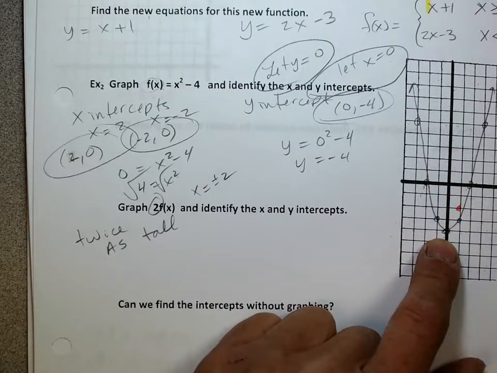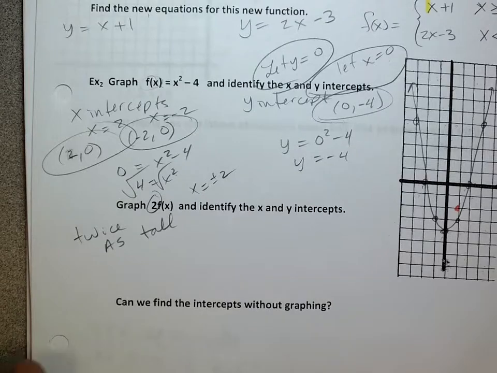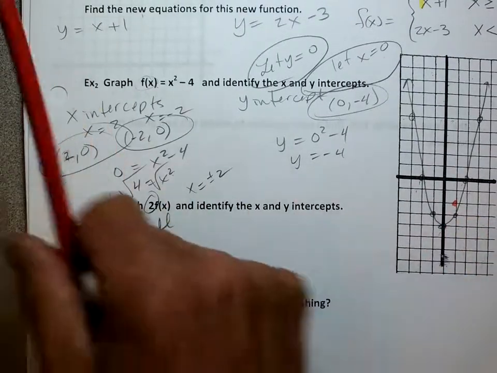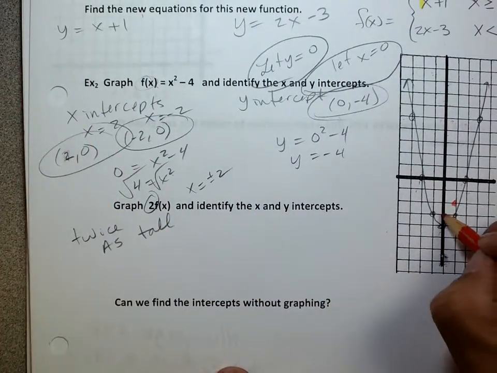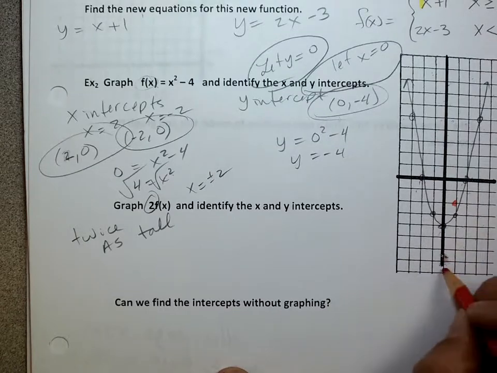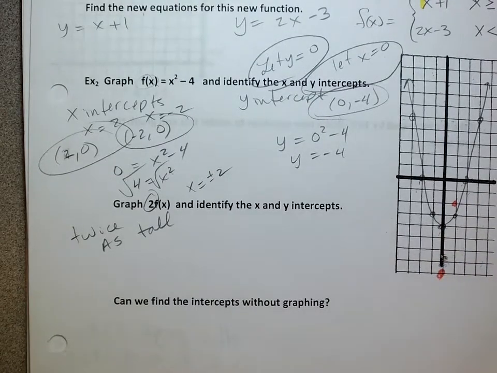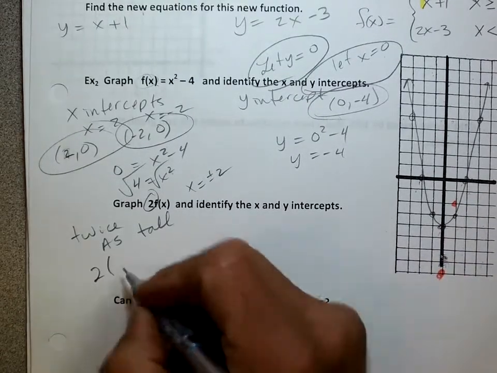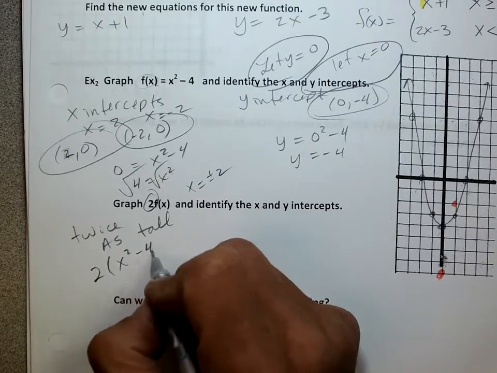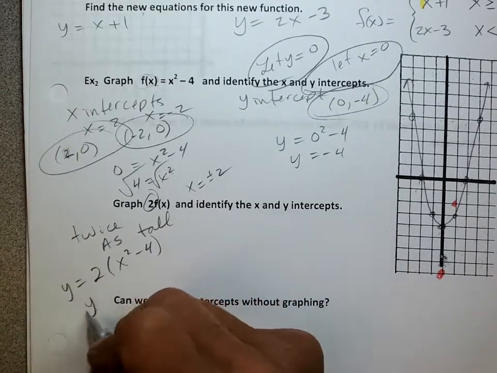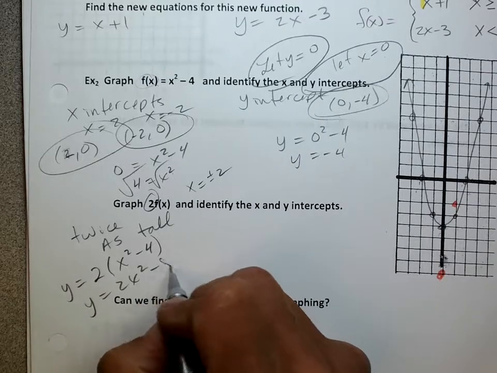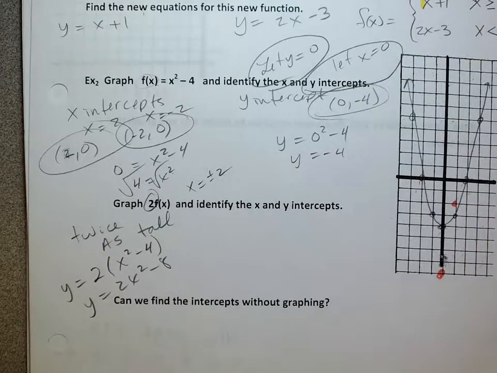Actually, I think it starts all the way down at negative 8 also. Oh, I do. It's going to be way down at negative 8. I made a mistake. 1, 2, 3, 4, 5, 6, 7, 8. Because we go 2 times our x squared minus 4, which is y is equal to 2x squared minus 8. Okay, sorry, this point shouldn't be there. Where's my whiteout? There it is. Okay.